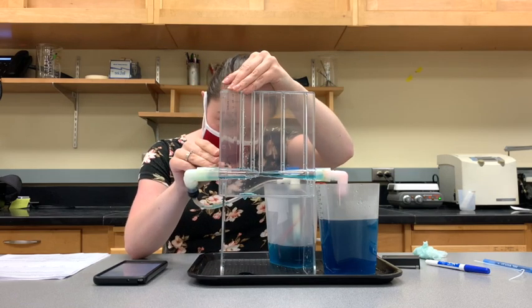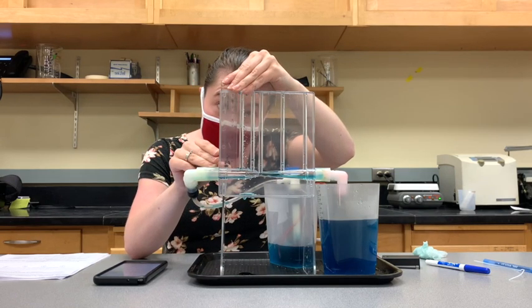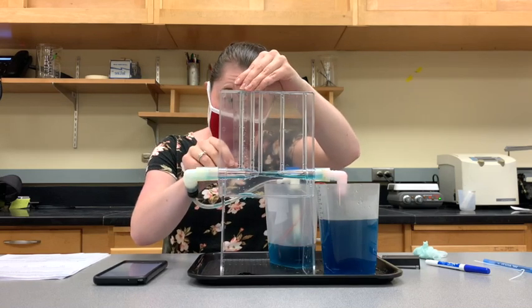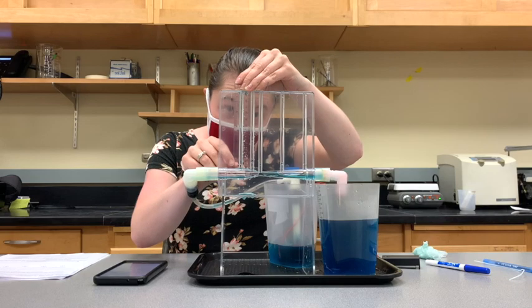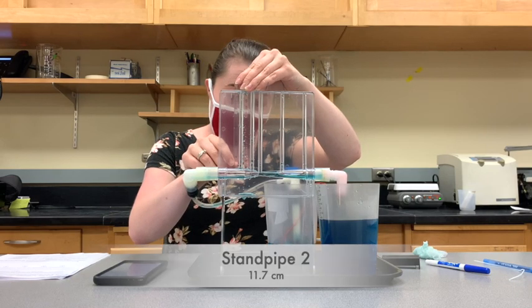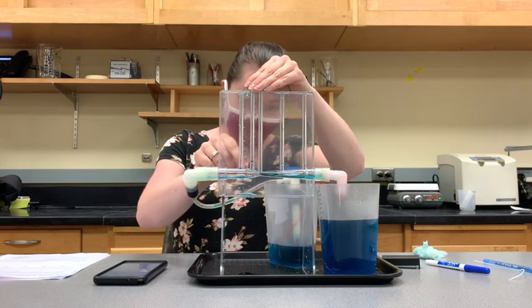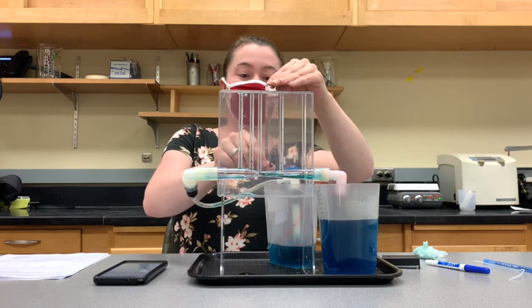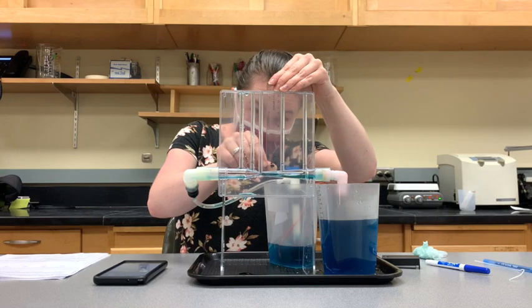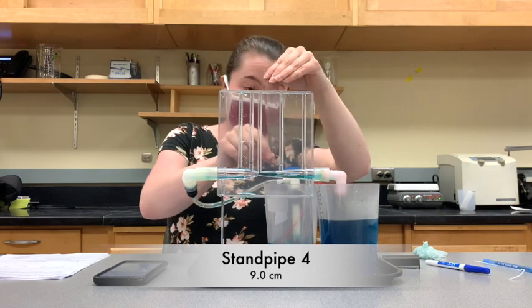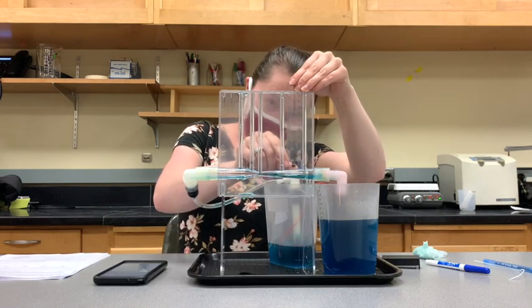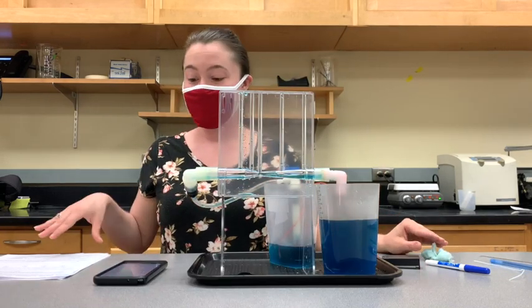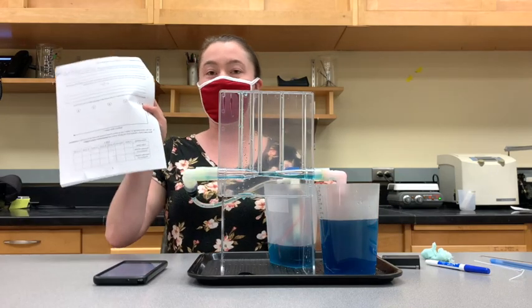We're going to measure from the center of the tube up to where I marked the water height. Our first manometer height is 12 centimeters. Manometer number 2, we have 11.7 centimeters. Manometer number 3, we have 6.5 centimeters. Manometer number 4, we had 9 centimeters, and manometer number 5, we had 9.5 centimeters. So you go ahead and fill in all that data on the fully open valve setting of the loop.